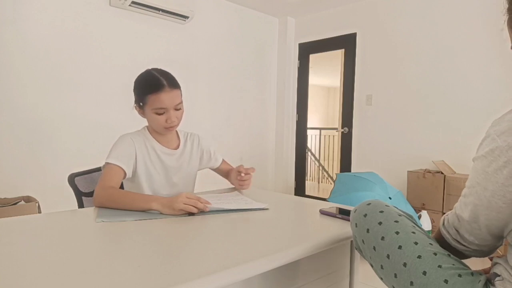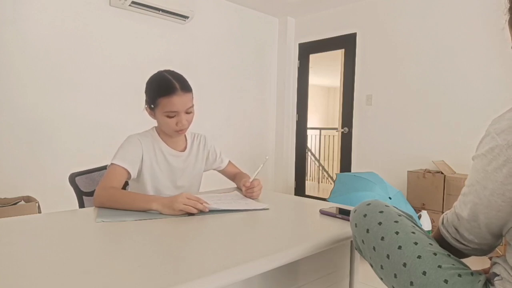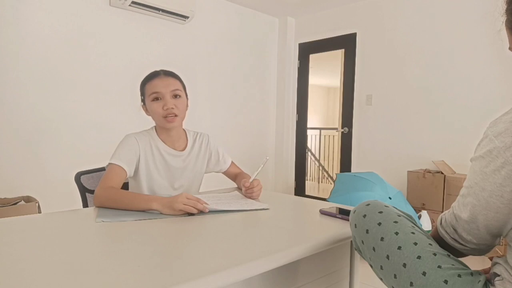Now that we are done with our gynecologic and obstetric history, we can now proceed with the family history. Getting the family history of the client will help us know if the client has a higher risk of having a common disease that she has gotten in her family.